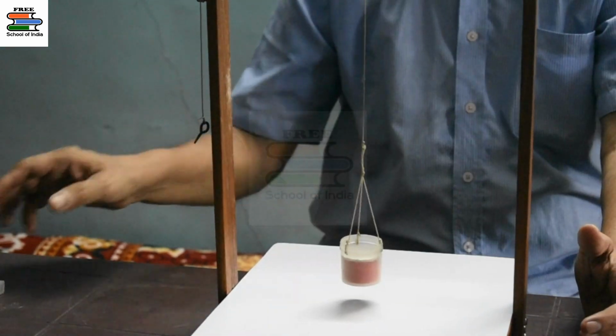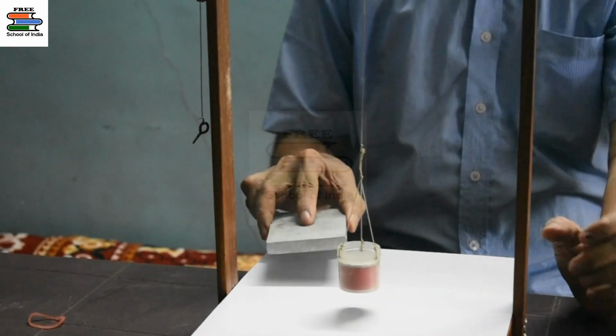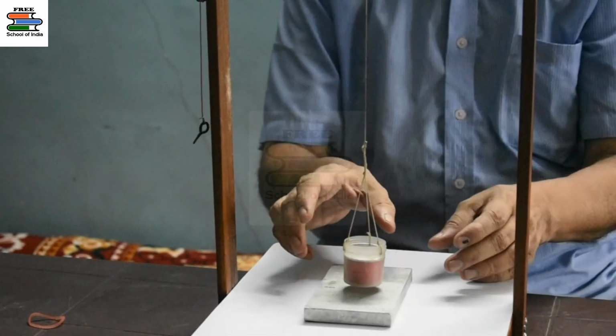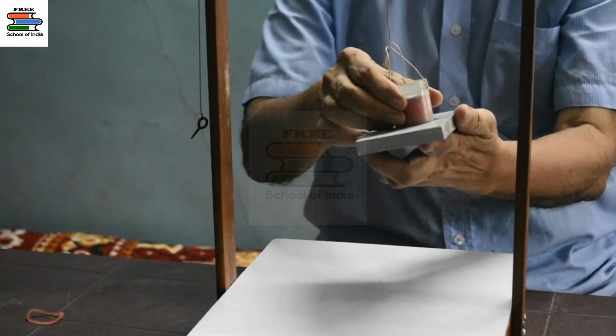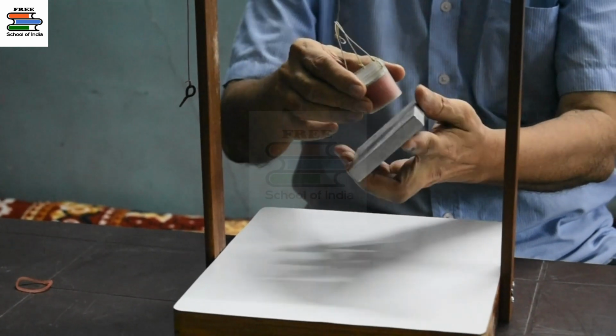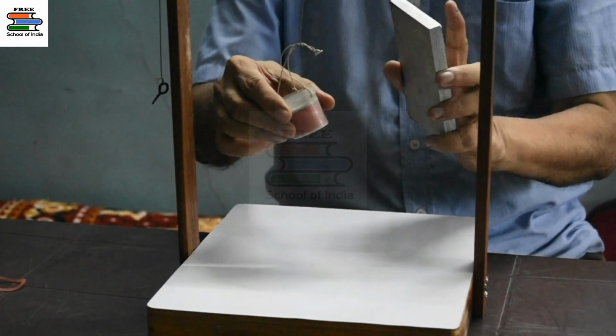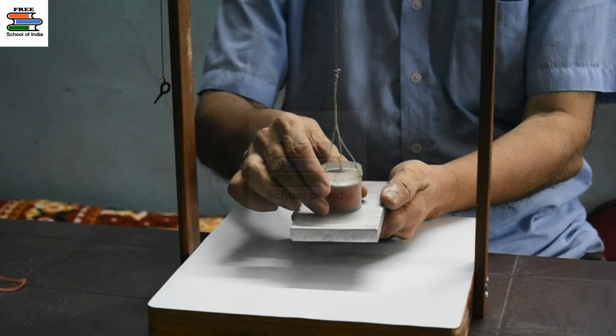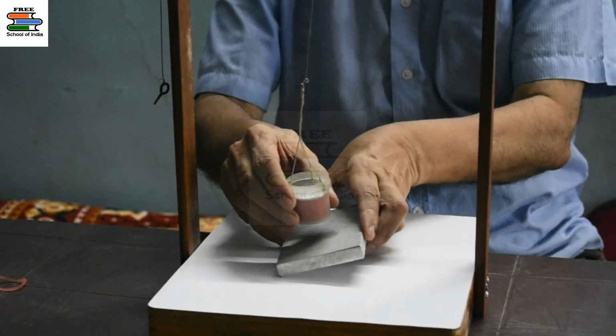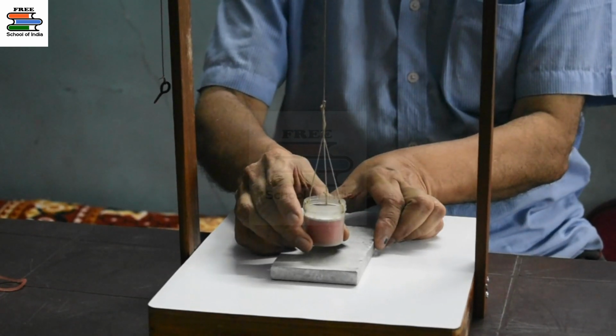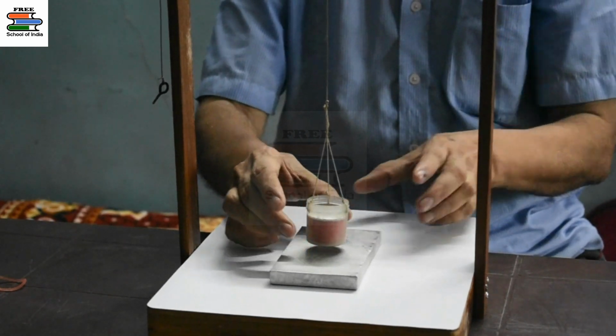But if I keep a slab of aluminum below this pendulum, now you can see that this pendulum and this slab have no attraction at all because this is a paramagnetic substance. So this paramagnetic slab has very weak interaction with the magnet.